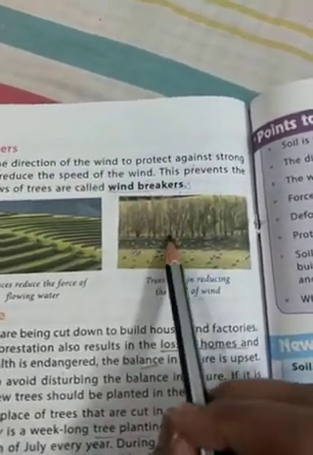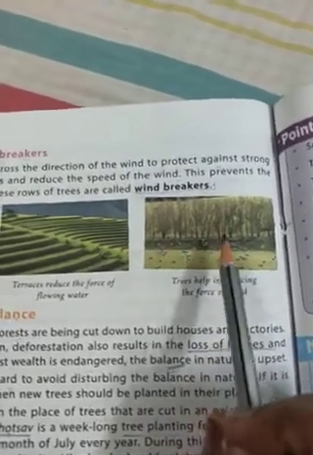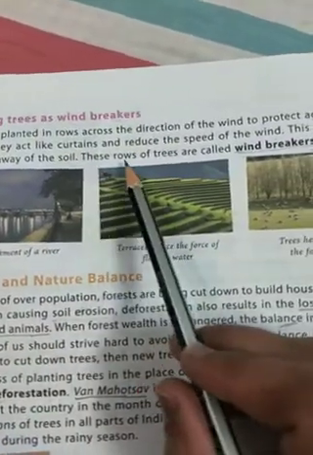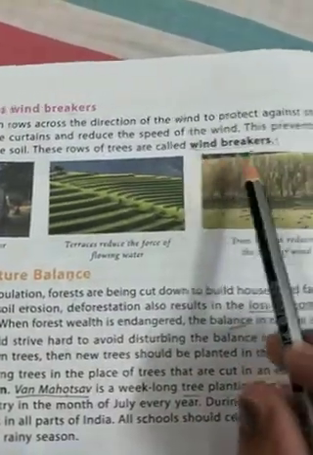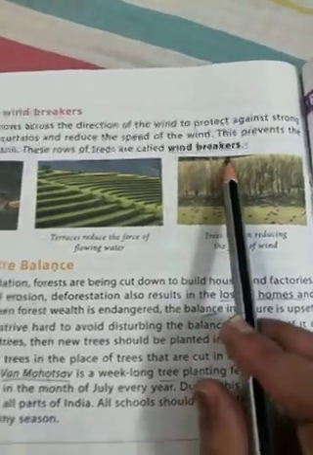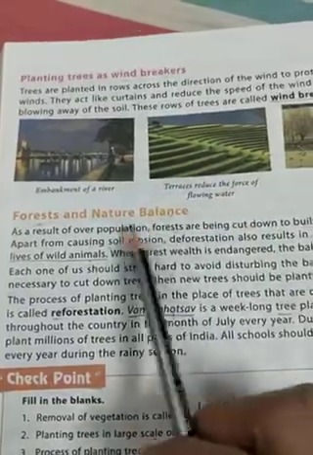As a result, the speed of the wind will be reduced and it will not carry much soil with it. So this prevents the blowing away of the soil, and these rows of trees are called windbreakers. So these trees which are grown in a line or in a row are known as windbreakers, right?